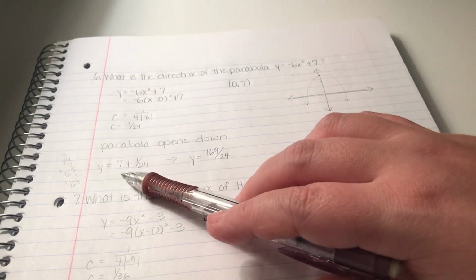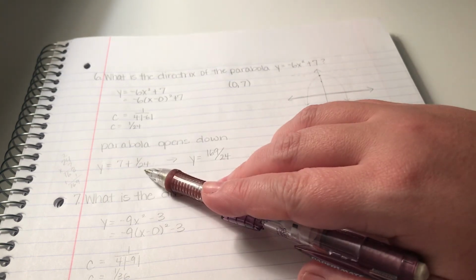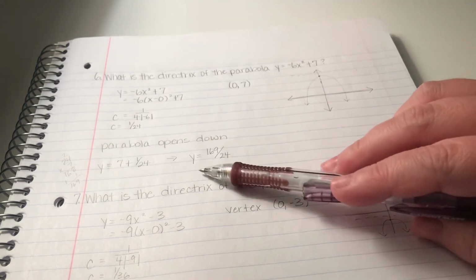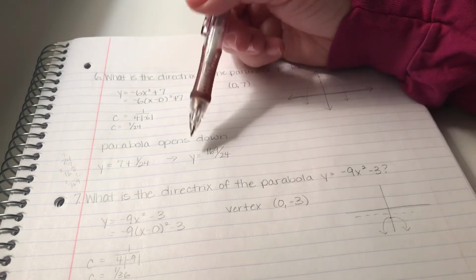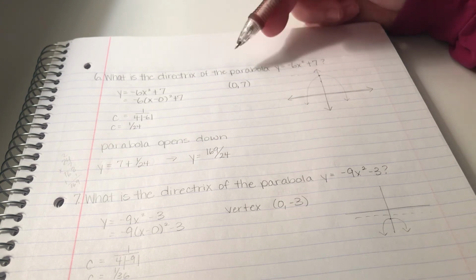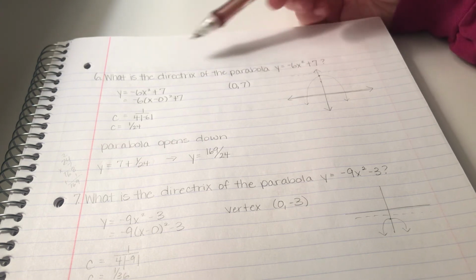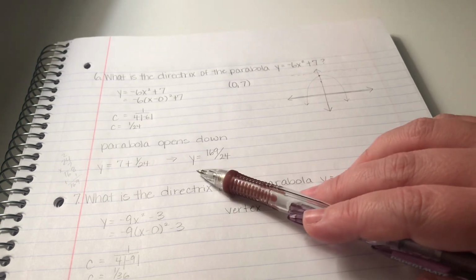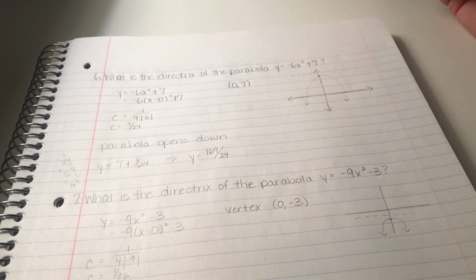So I took my 7, which was my y value, then I added the c value, so 1/24. You can see my little elementary school math over here. And then what I got was y equals 169/24. So remember, it's going to be a y equals or an x equals, something like that, for the equation of the line for the directrix. So when it asks you for the focus, your answer will be an ordered pair. When it asks you for the directrix, your answer will be in the form of an equation for a line. That'll be a y equals if it opens up or down, or an x equals if it opens left or right.